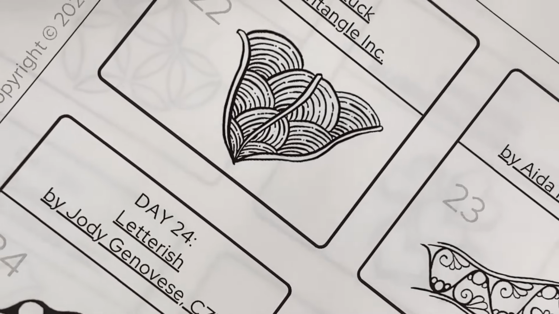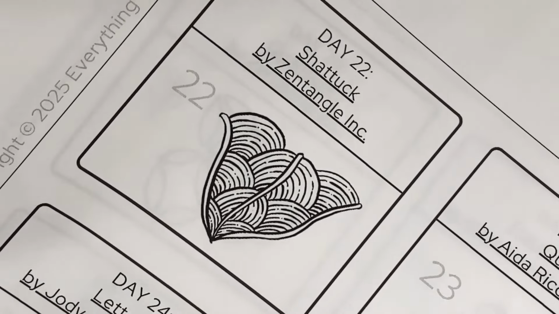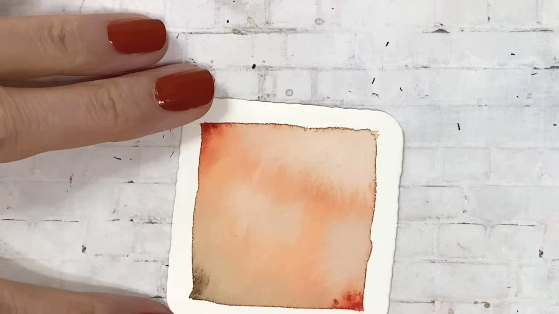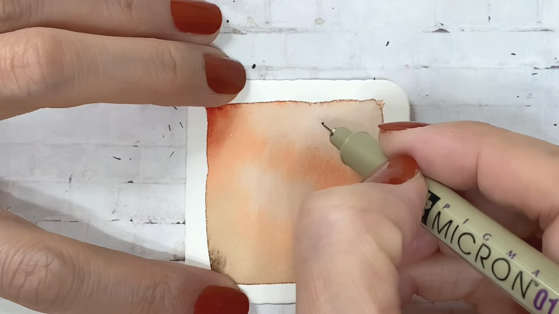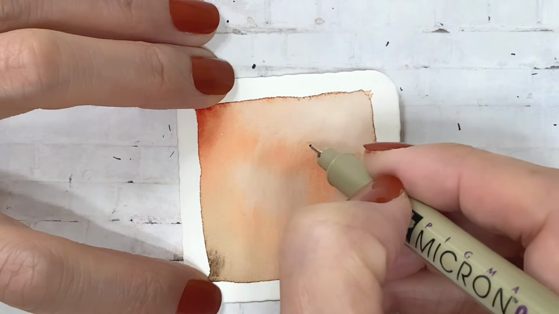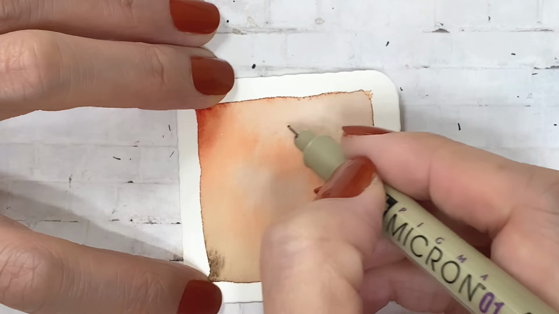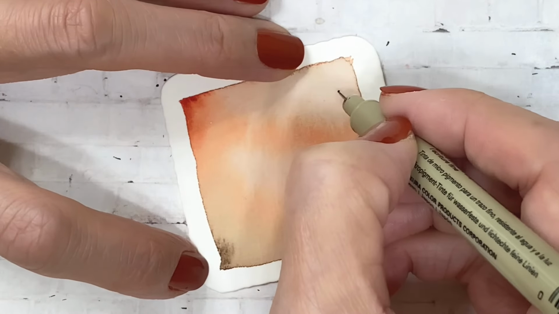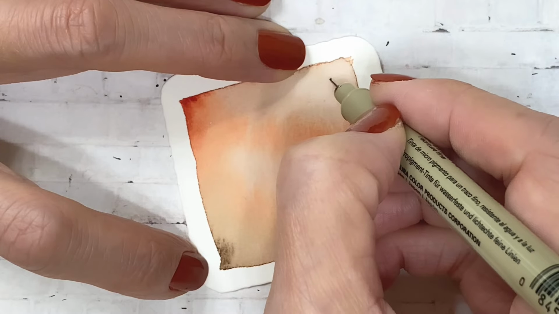That's typically the way I do it too, depending on what kind of look I want to accomplish. I do Shattuck sometimes with curved lines, sometimes with more straight lines. It really depends.